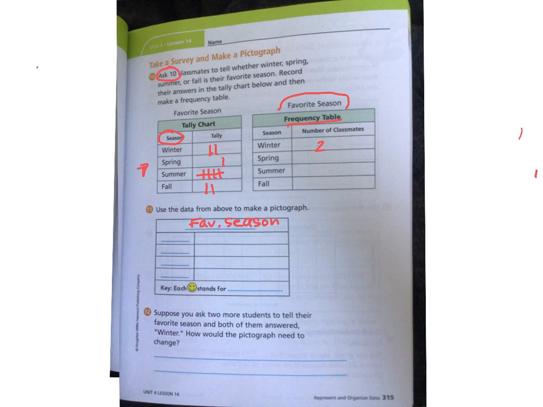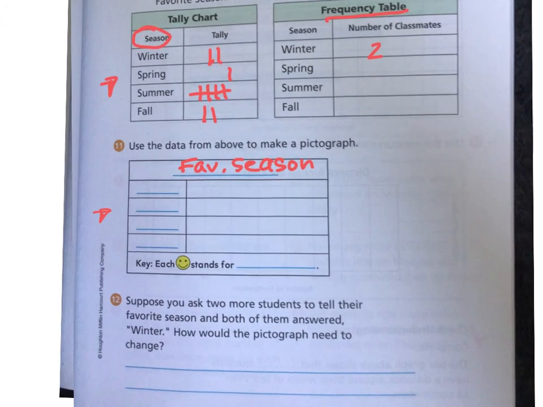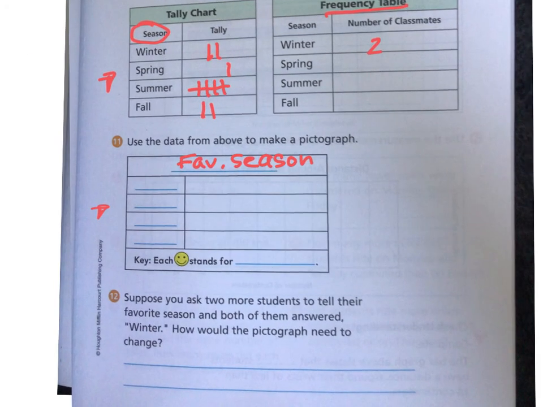All right, and then what were the things that we're going to go on these 4 lines right here? Those are going to be our seasons. And you know what? I'm okay if you just put W for winter. And then spring, we're going to do SP. Summer, we're going to do SU. And fall, we're going to do just an F, because it's kind of a smaller line there. If you want to write them out, you can certainly do that.